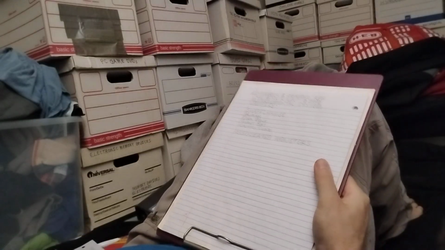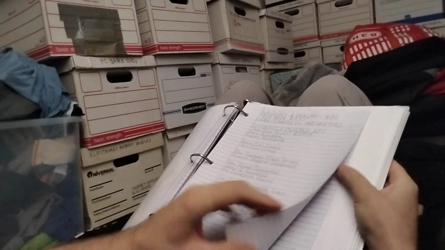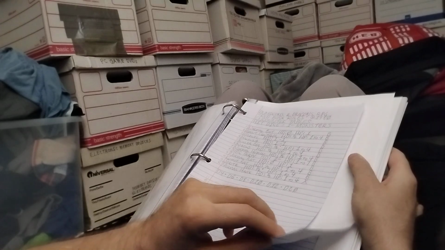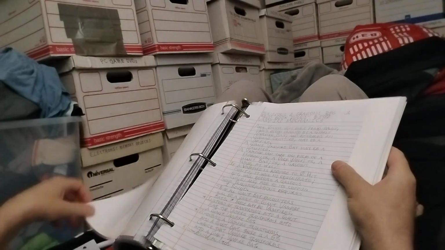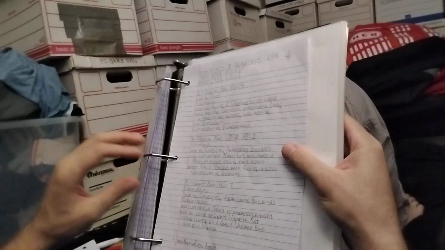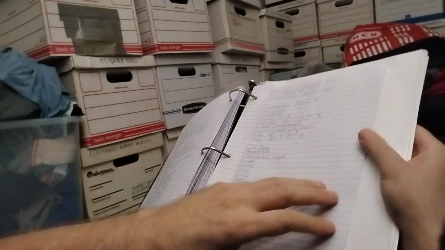I'm going to look at my other data sheets, see what I've got on the associated monsters. I do not have listed associated monsters.